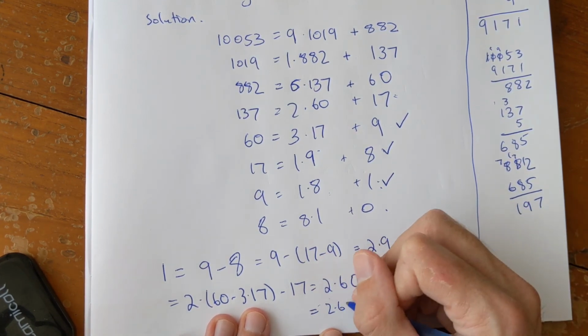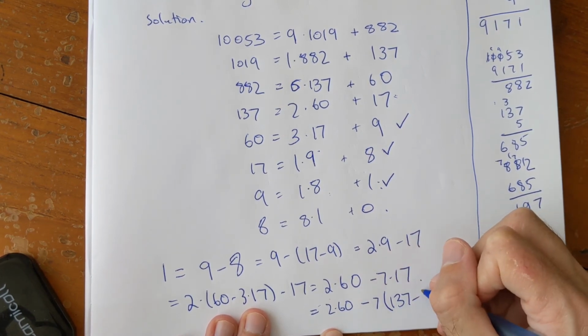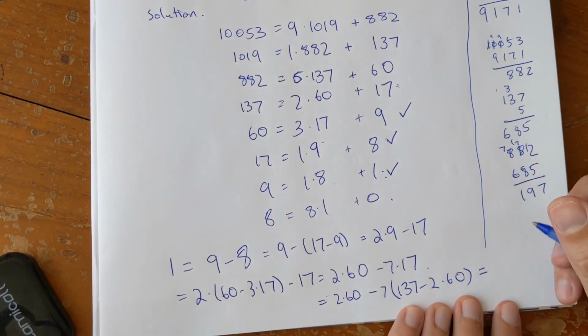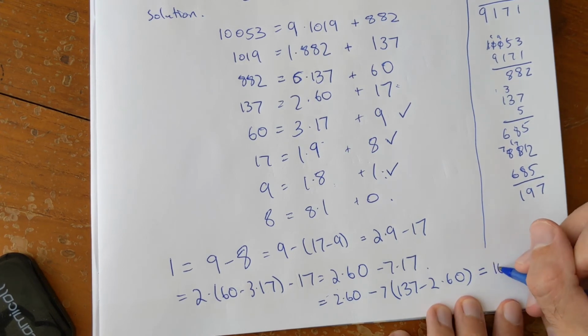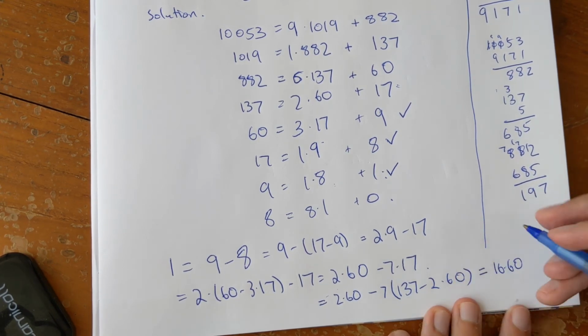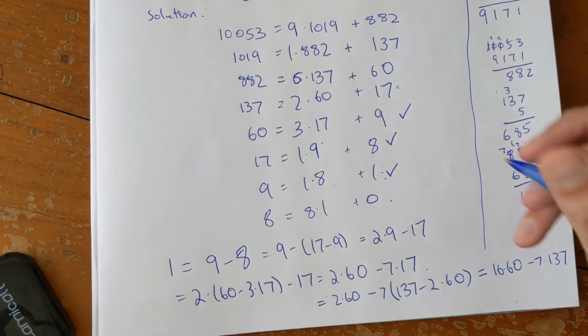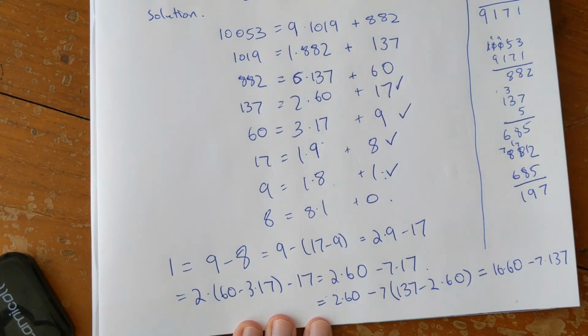Okay. And what's that? Well, 14 plus 2 is 16 times 60 minus 7 times 137. And now 60, that's 882 minus 6 times 137.